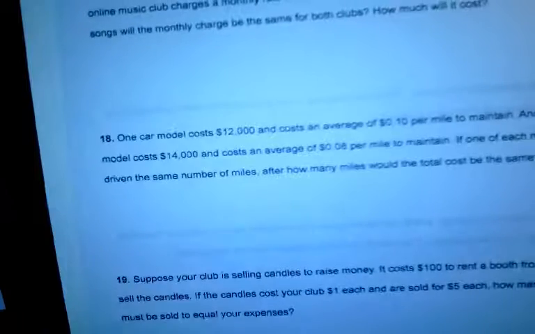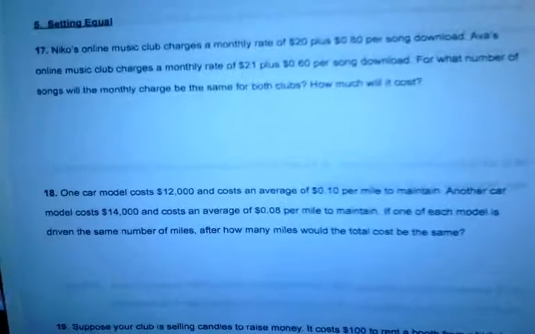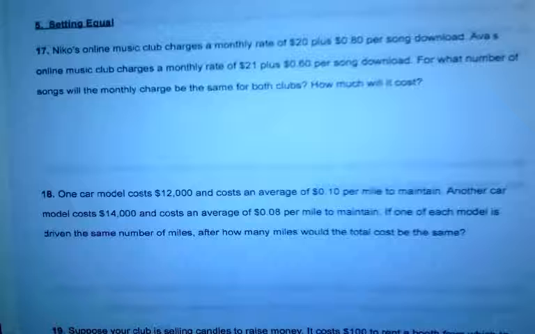All right, we're going to number 17. Okay. Nico's Online Music Club charges a monthly rate of $20 plus 80 cents per song download. Ava's Online Music Club charges a monthly rate of $21 plus 60 cents per download. So we got two different things going on, right? For what number of songs will the monthly charge be the same for both clubs?